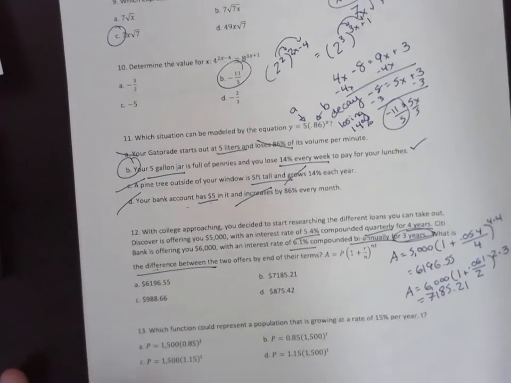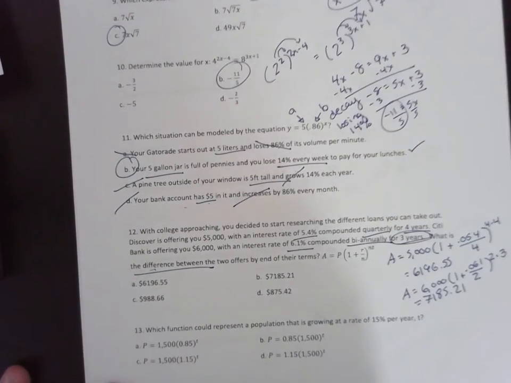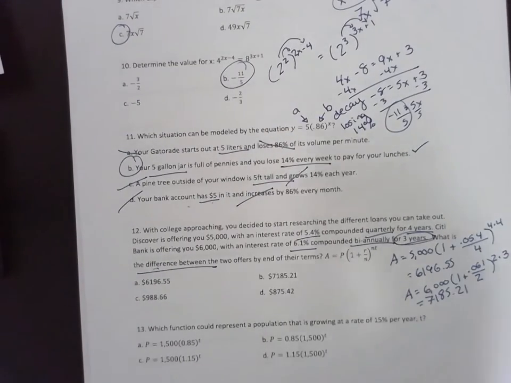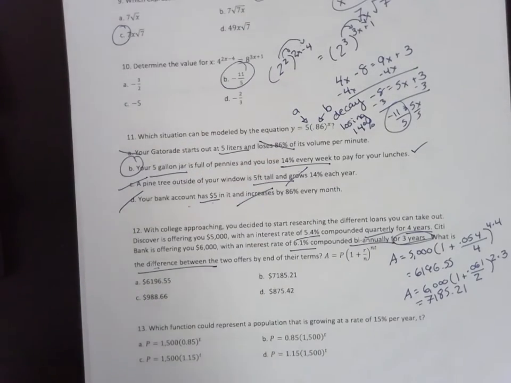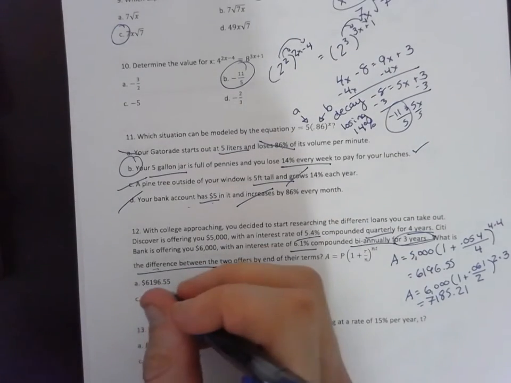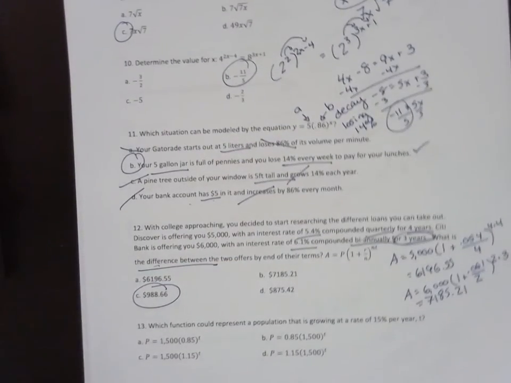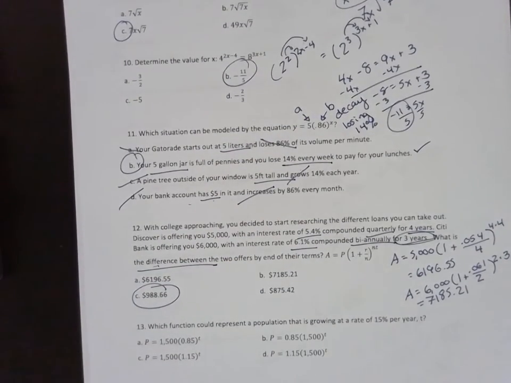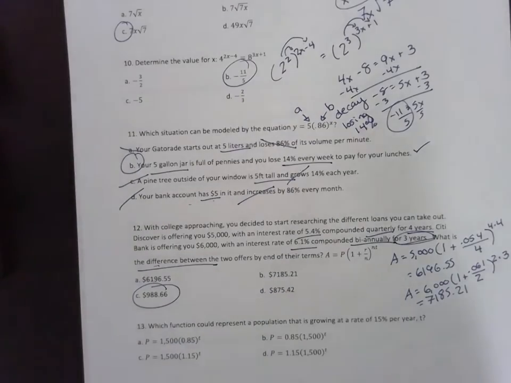If they're switched, then whatever. But again, the question wants to know the difference between the two. So I have to subtract this from this. Again, guys, always make sure that you answer the question that they're asking. So I'm going to take 7185.21, and I'm going to subtract, if you're wondering what I'm doing using my phone calculator, 6196.55. When I subtract those, I get 988.66. So again, always make sure you're answering the question at hand. All right? Moving on. Number 13, we're almost done.